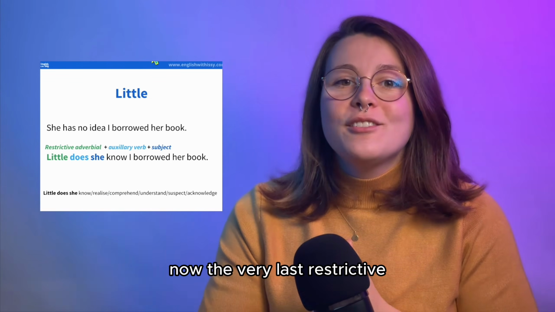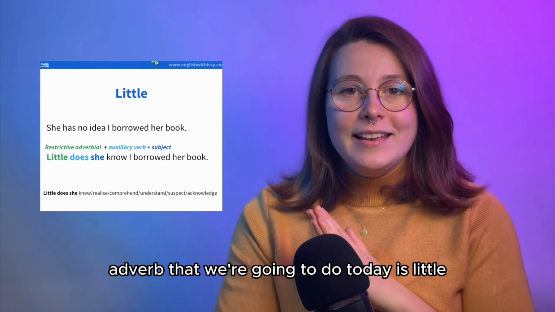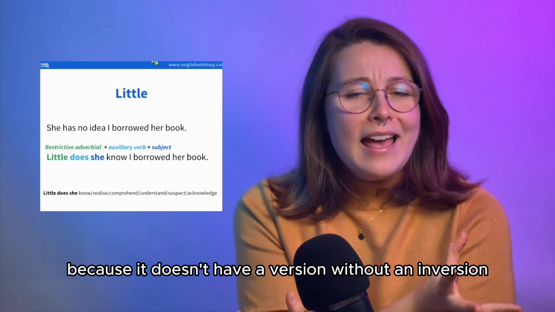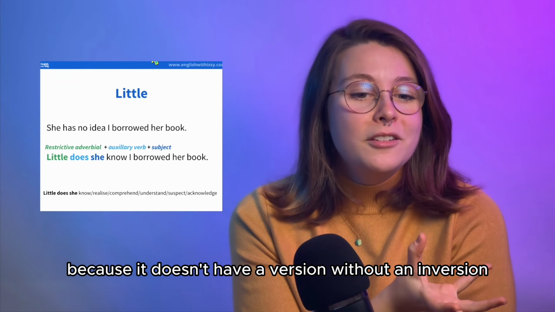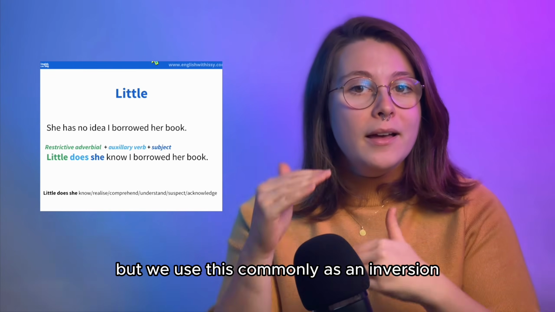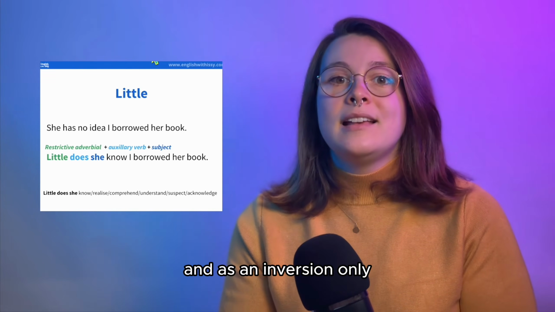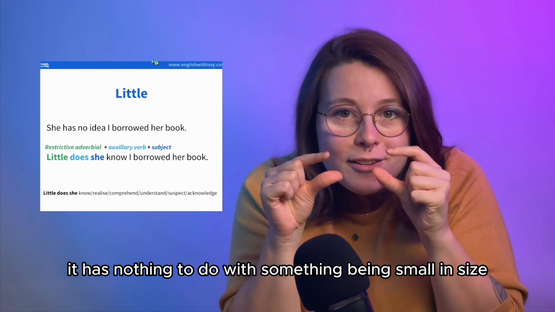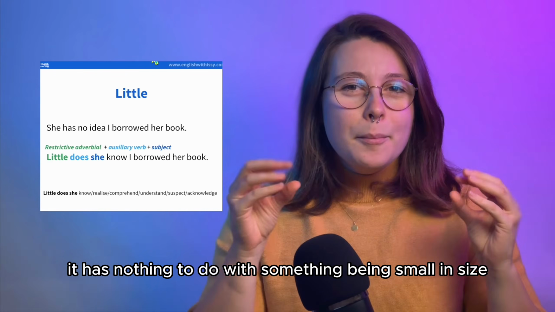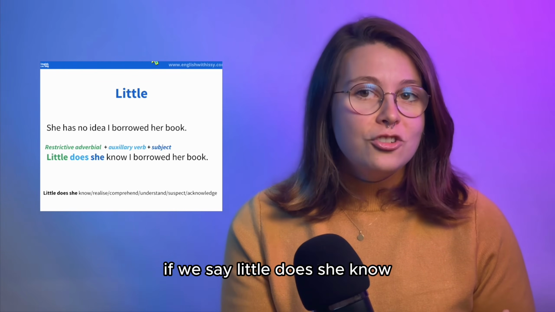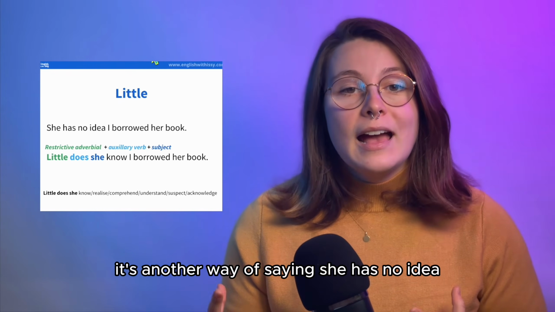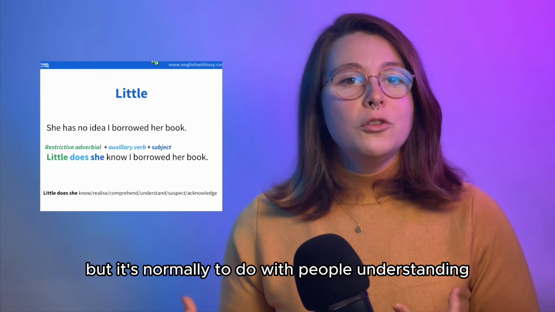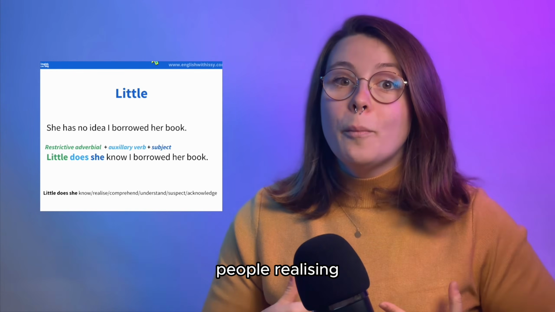Now, the very last restrictive adverb that we're going to do today is little. And this is the only one that really doesn't make sense because it doesn't have a version without an inversion. We don't say she little knows, but we use this commonly as an inversion and as an inversion only. So ignore your understanding of the word little. It has nothing to do with something being small in size. But in this context here, if we say little does she know, it's another way of saying she has no idea. We don't use this with a huge range of verbs, but it's normally to do with people understanding, people realizing, or people knowing something.